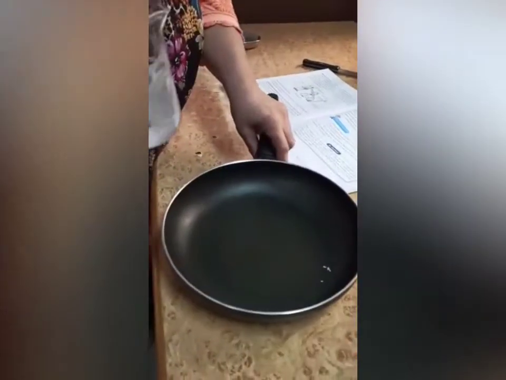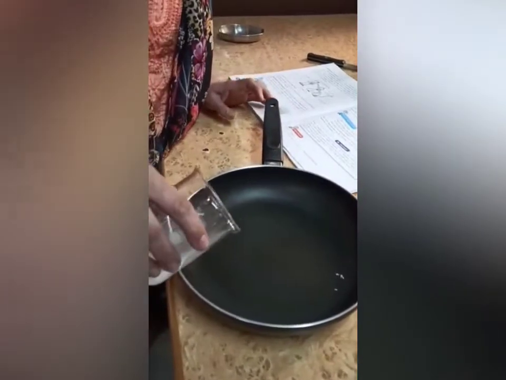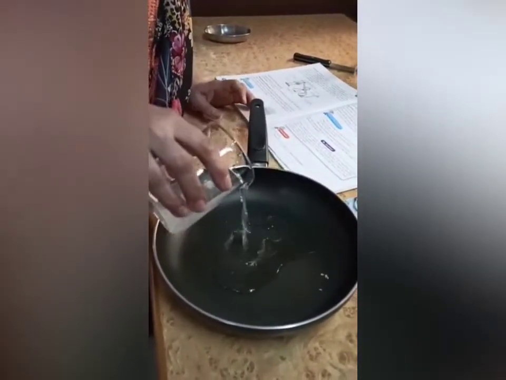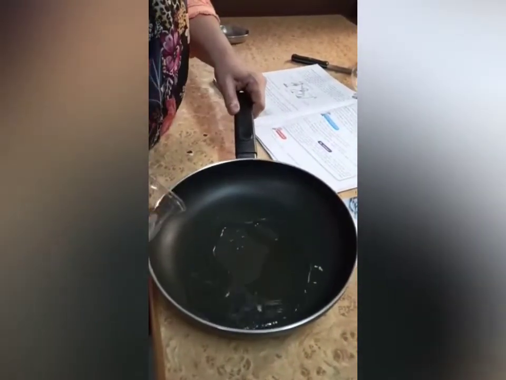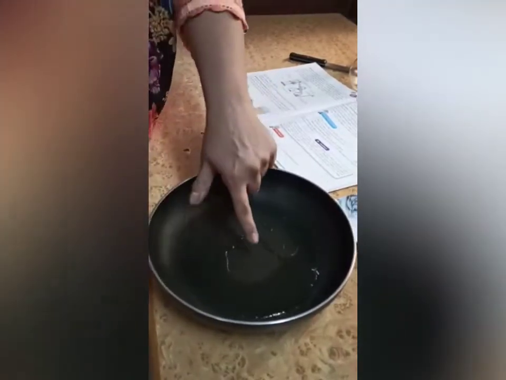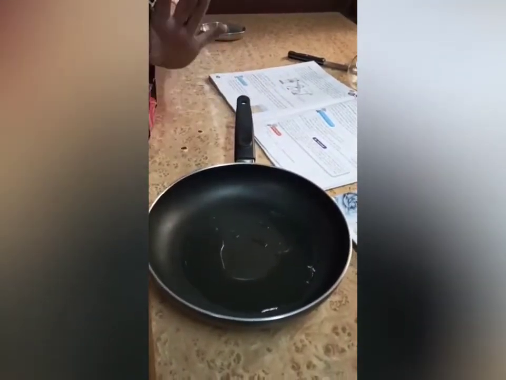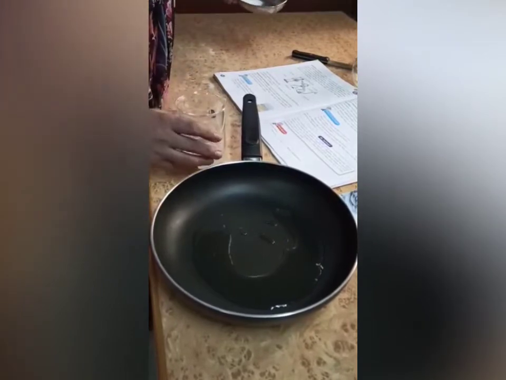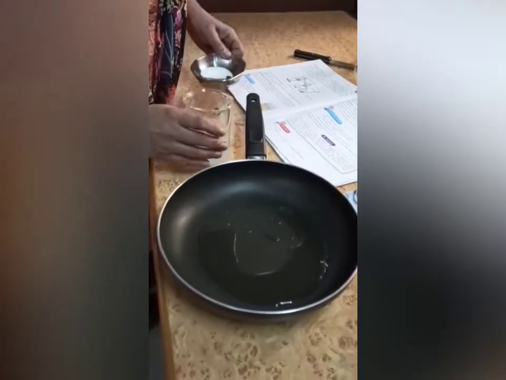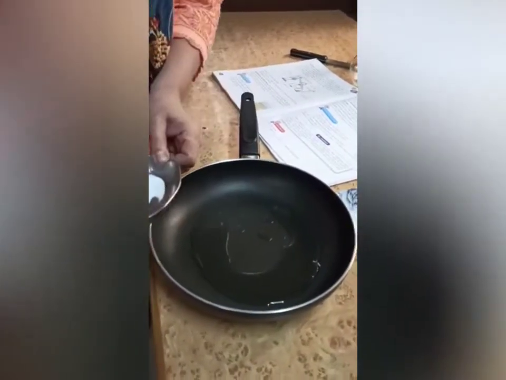Now first we are talking of how to separate the soluble impurities from the water. If I put this water in a pan and heat it for half an hour on the gas, then what I will get is the crystalline form of salt.